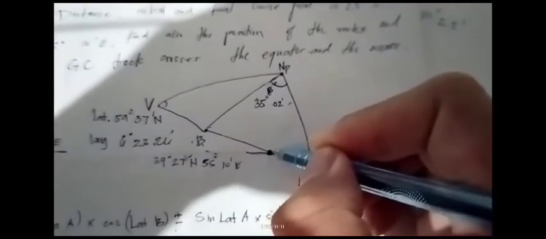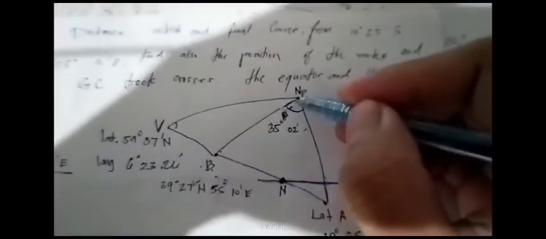So this is our equator. This line from A, B to V, this is where it intersects the equator. This will be our N, which connects to north. So that's all. Thank you.